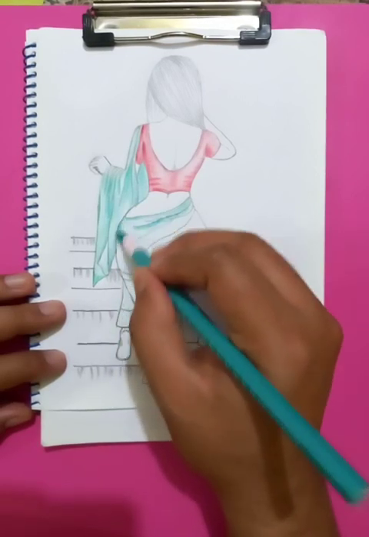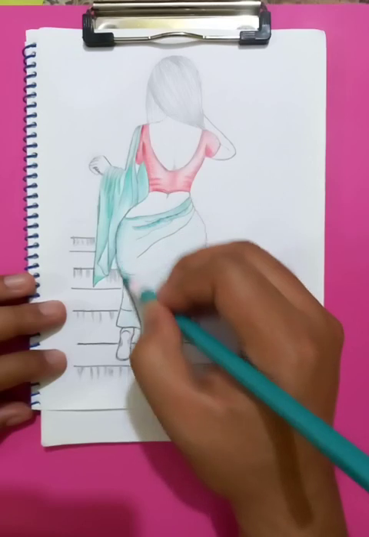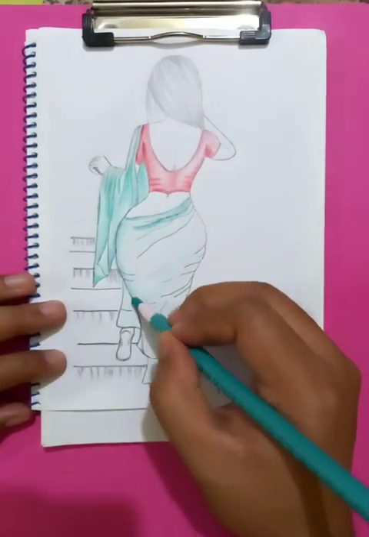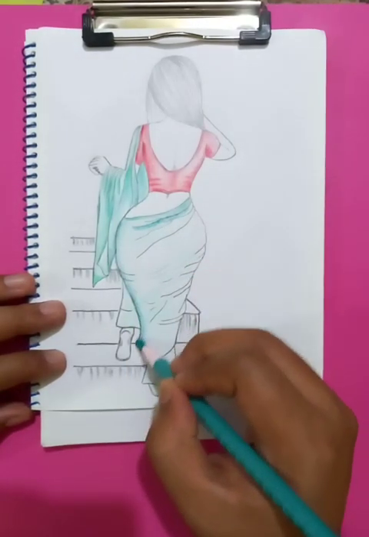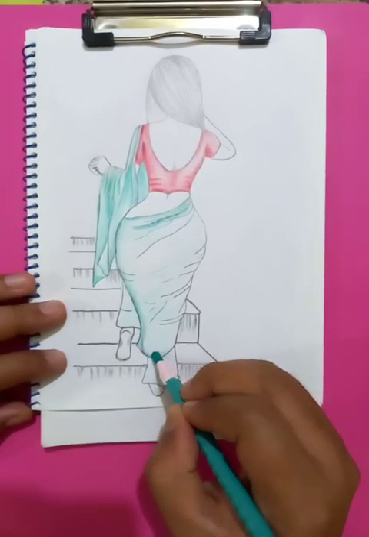Let's put some deeper shades to the borders and the outlines of the traditional dress here.